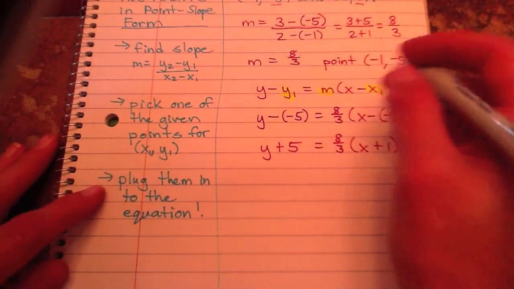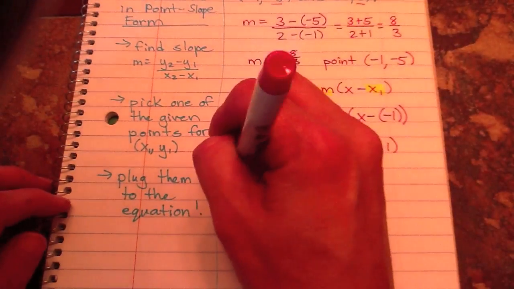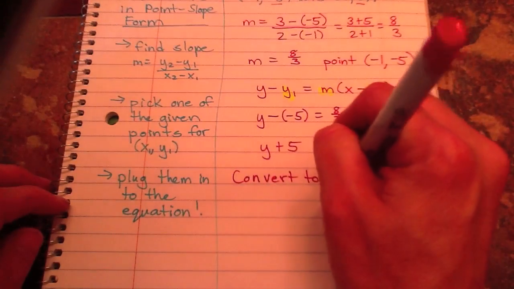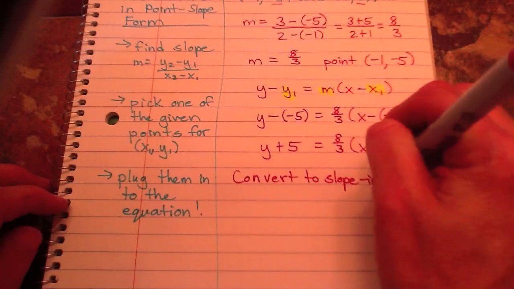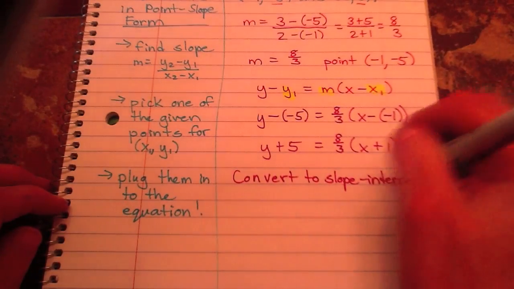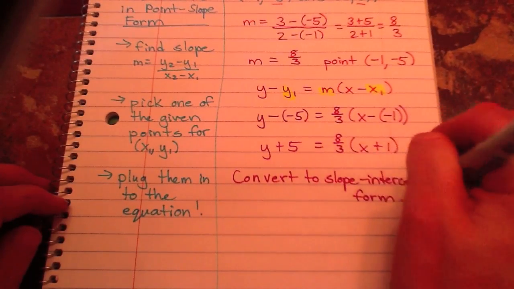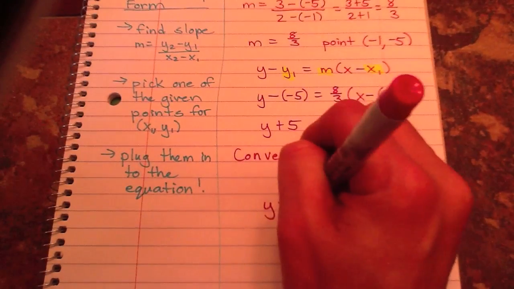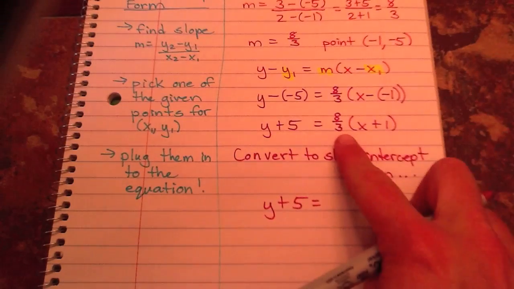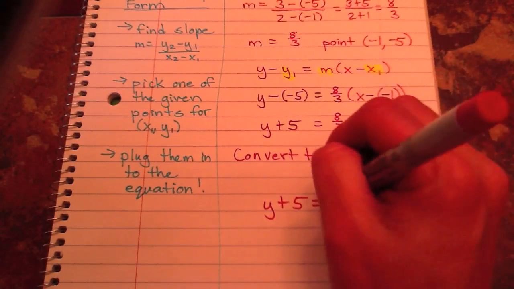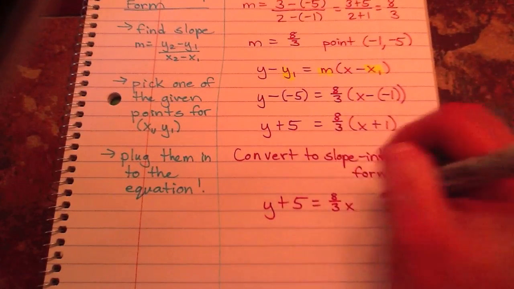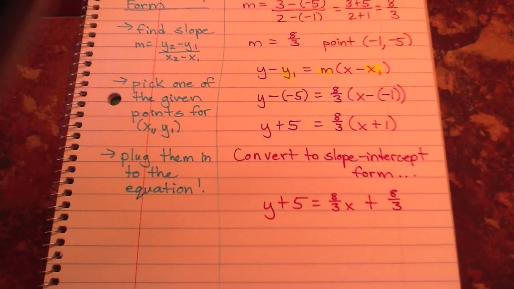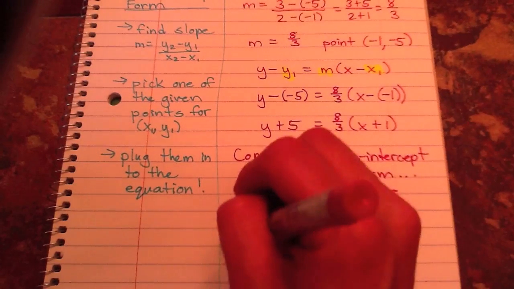Okay, so now we're going to practice converting. Convert to slope-intercept. Y plus 5 equals, I'm going to go ahead and distribute right now, 8/3 x plus 8/3. Because I don't like fractions, from here I'm going to use a fraction buster.